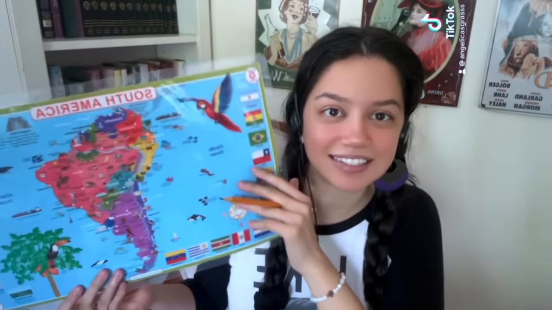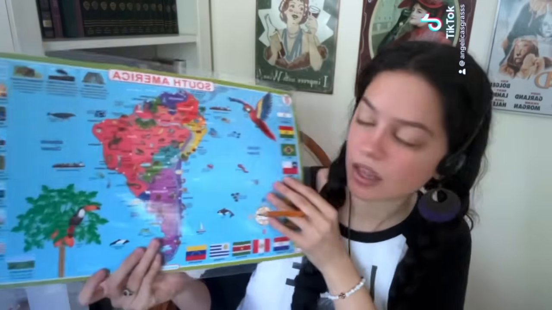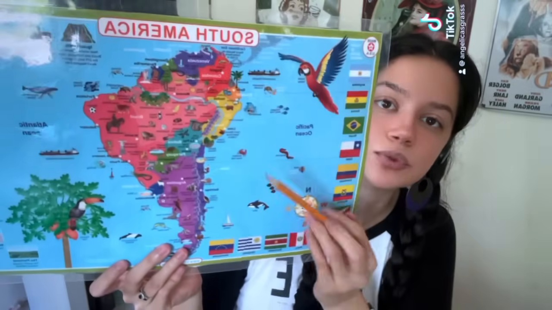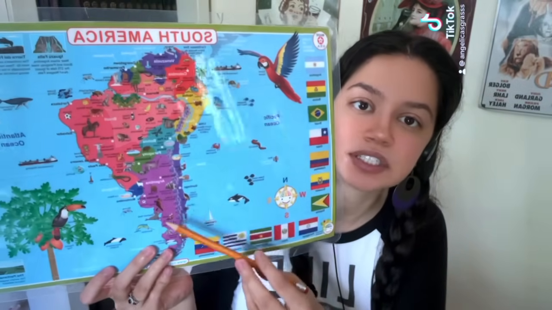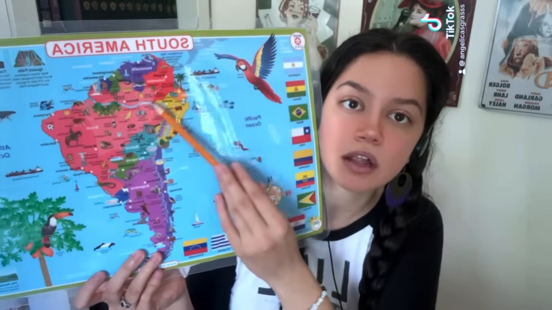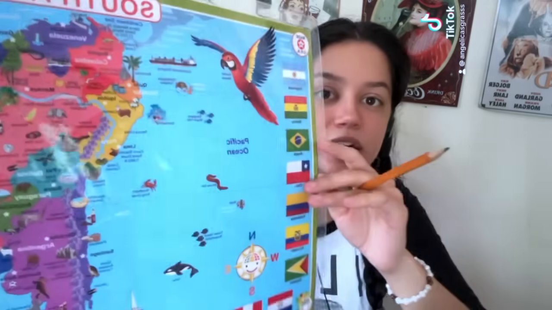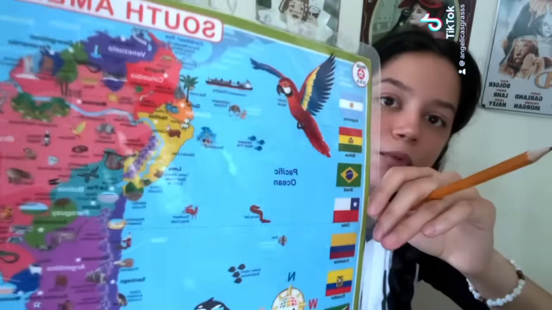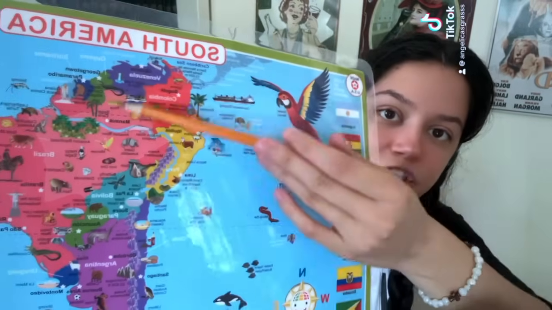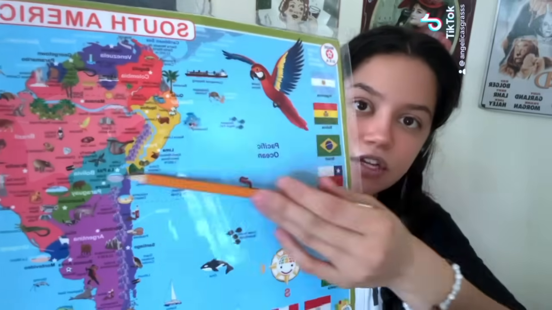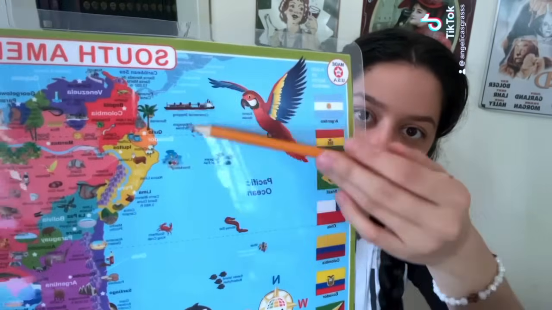Isn't it cool and colorful? Now, it's a little bit difficult to read, but the different countries are located by the different colors on the map. So, we're going to start from top to bottom and go through each country, okay? And I'll bring the map closer to you so you can see what we're talking about. We're going to talk about the northwestern region of the continent.